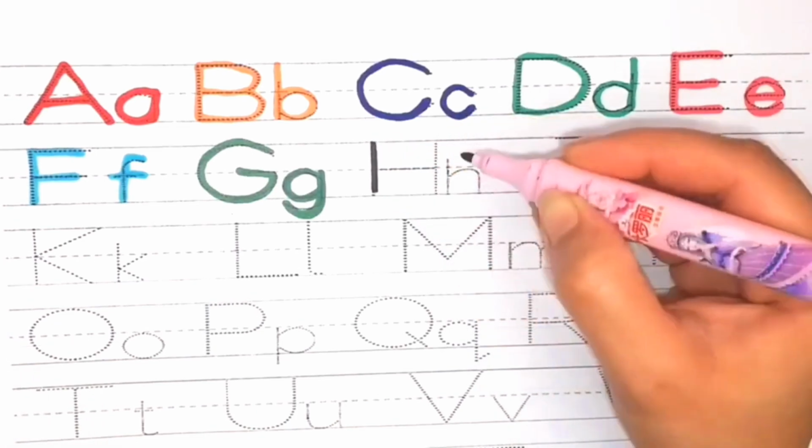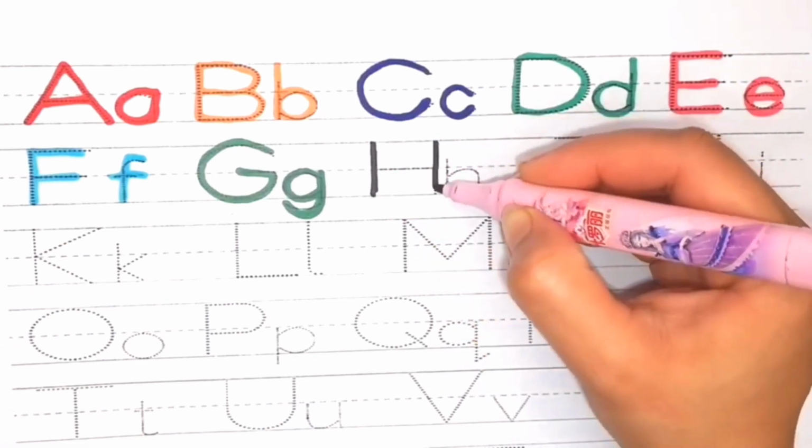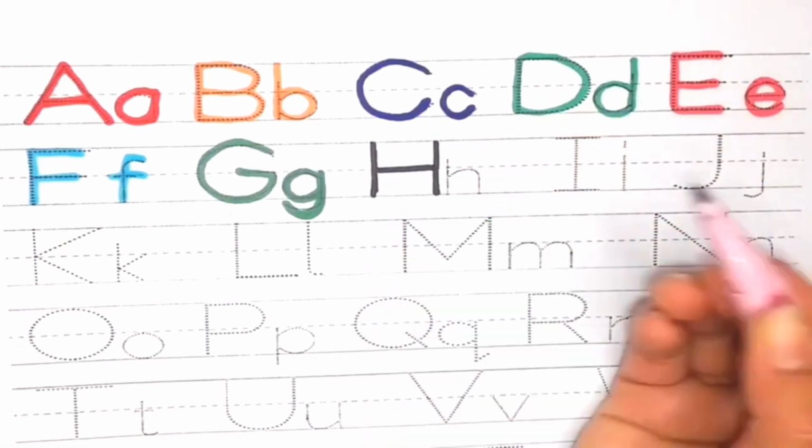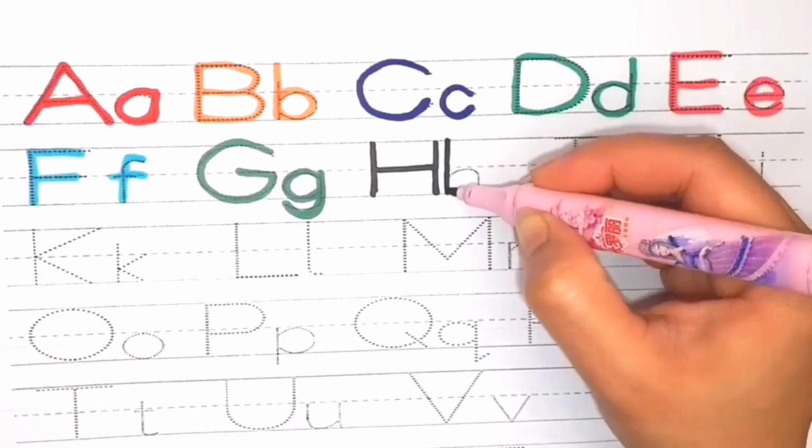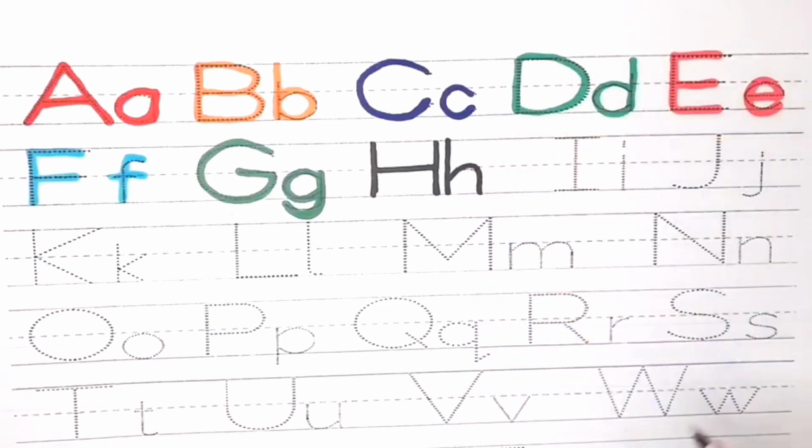H. Capital H. Small h. H for hat. A hat is something we wear on our head.